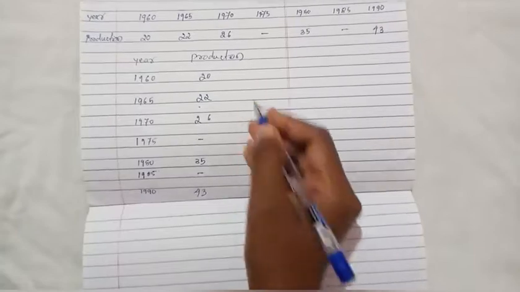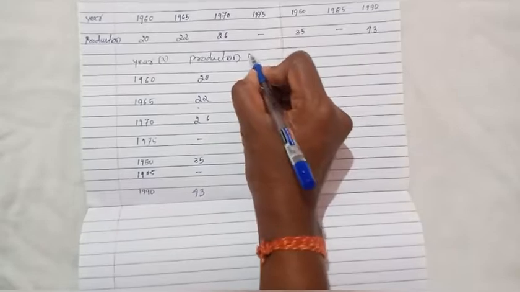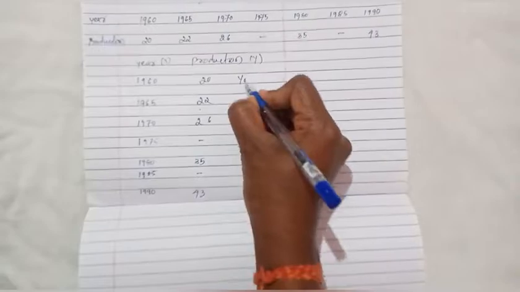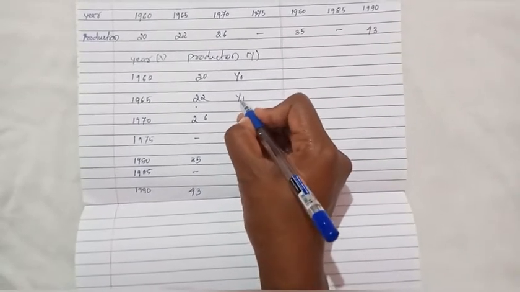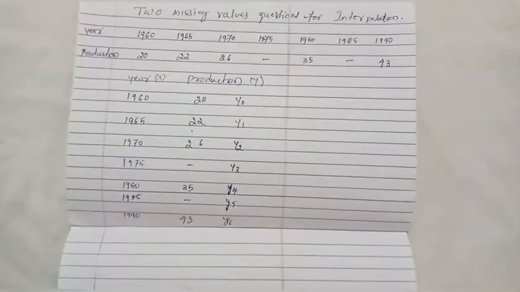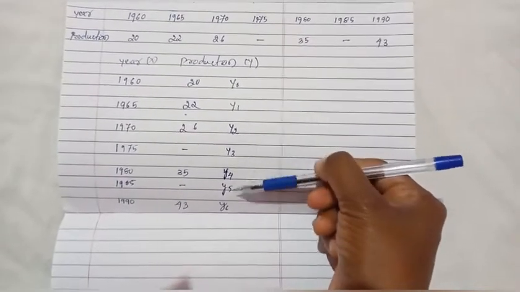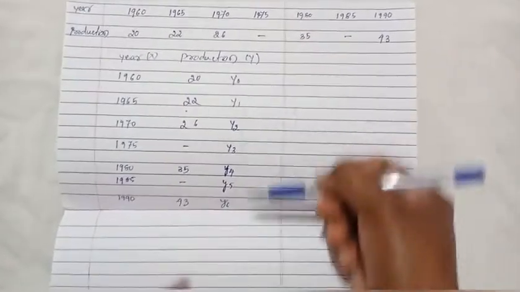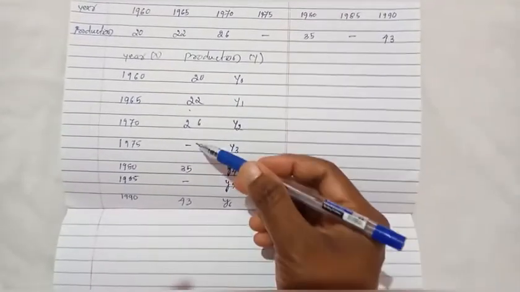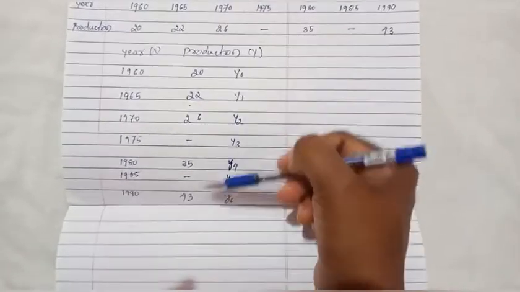After that, first we write x here and y here. Then we give these numbers y0, next one y1, and according to this we write up to 1990. Now you can check: y0, y1, y2, y3, y4, y5, y6. Then we can see here we have two missing values and 1, 2, 3, 4, 5, five known values.